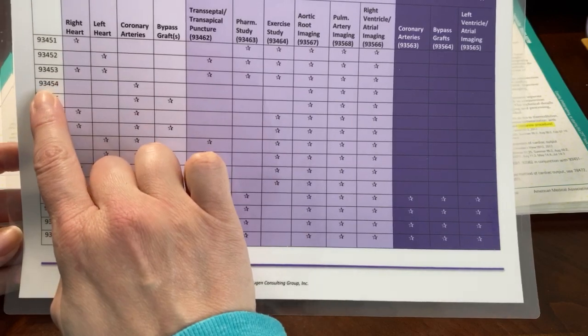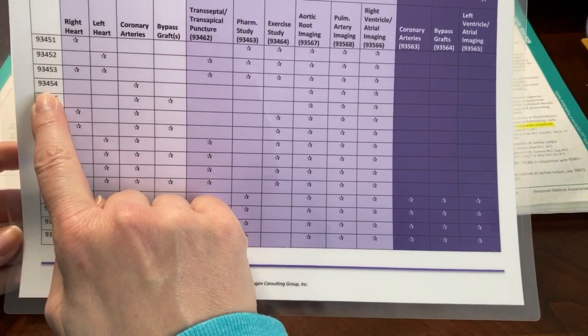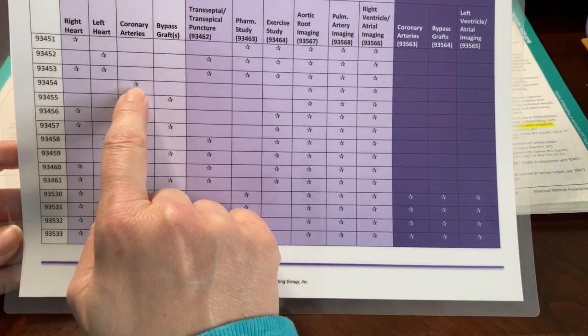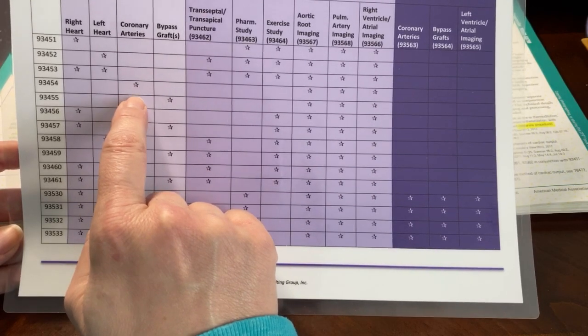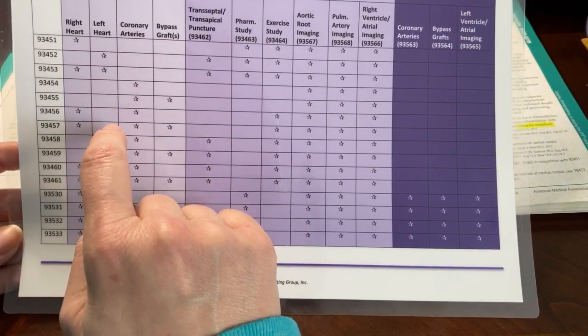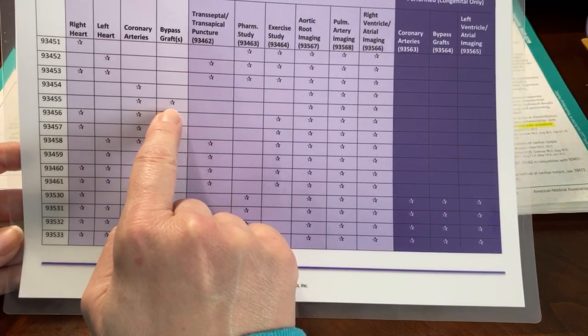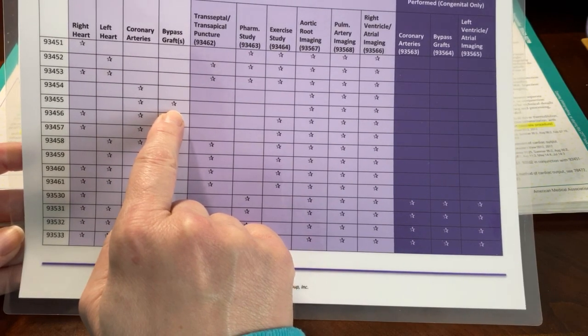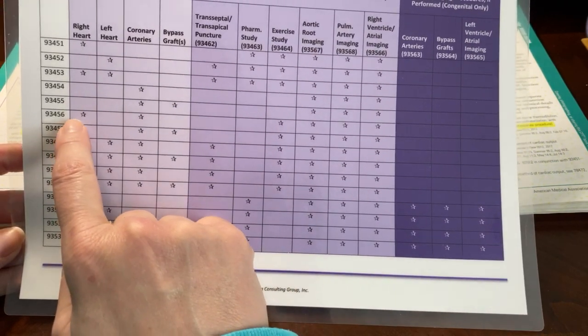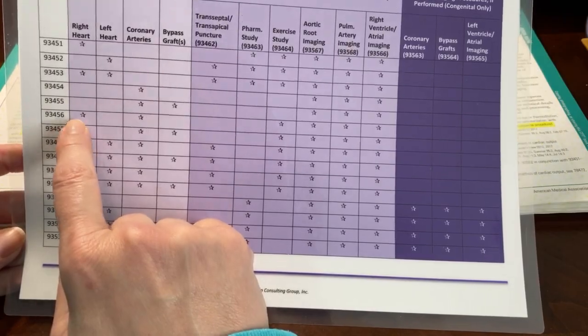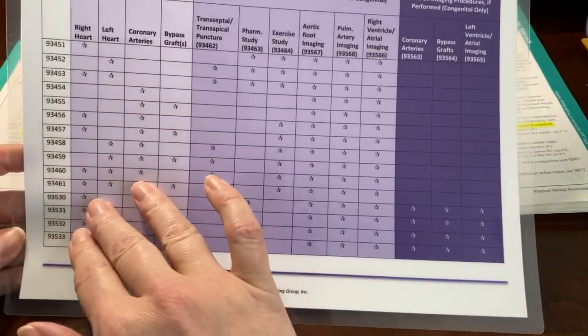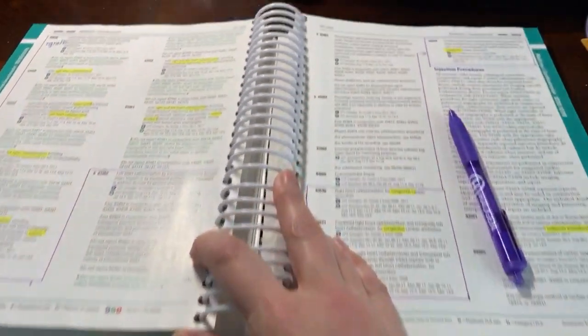So remember, our parent code for coronary angiography was 93454. If we add on the bypass grafts, there's the 93455. If we add on the right heart cath, it's 93456. So that's how this document is used, and I'll talk about the rest of this in just a little bit. So let's go back to our book.